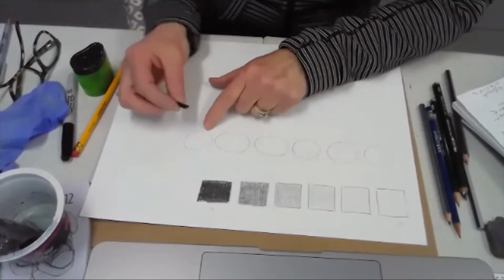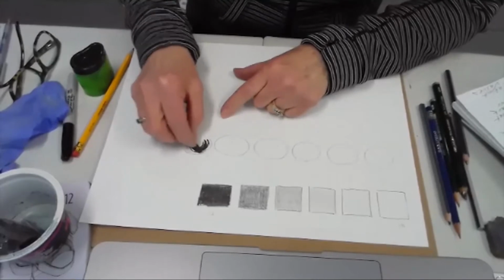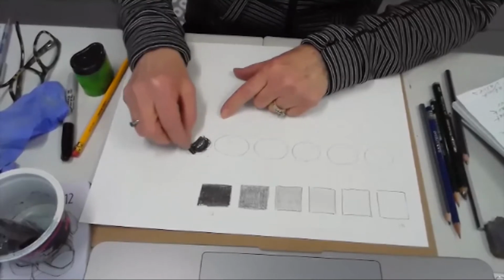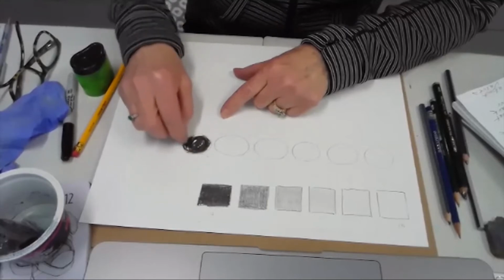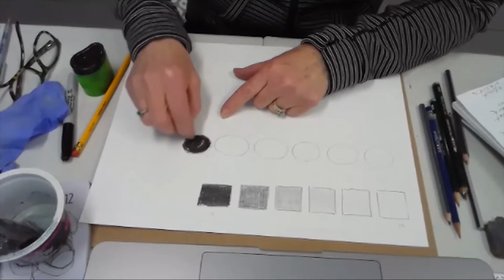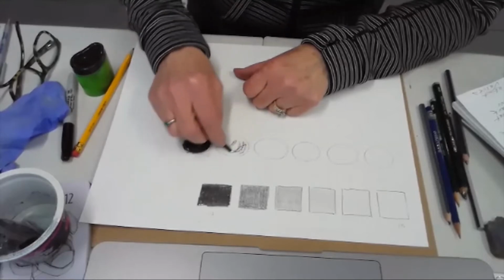I'm going to start with my dark one here with charcoal. And you can do the same thing. You can follow along if you have charcoal. Now, I'm not going to use my fingers yet to blend. I'm going to see how far I have to go. This one, I'm going to go a little bit lighter.